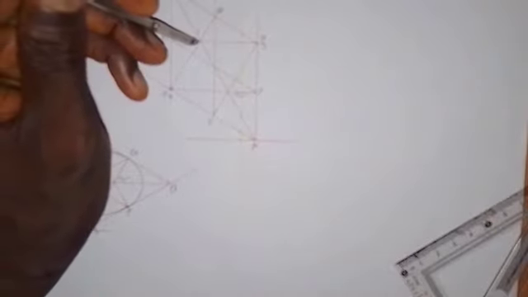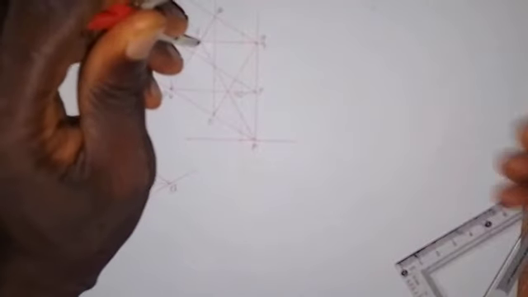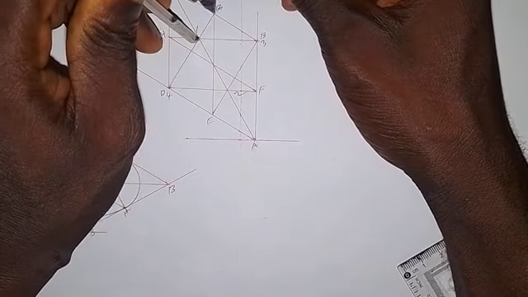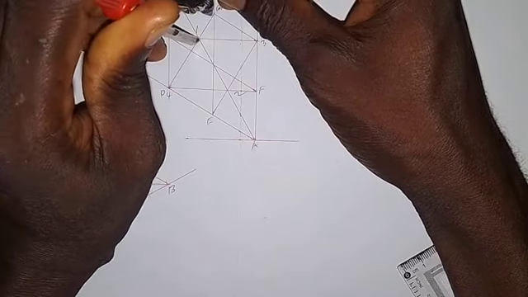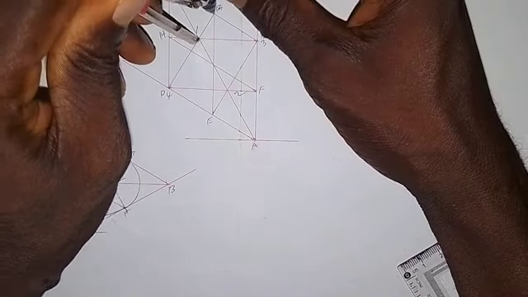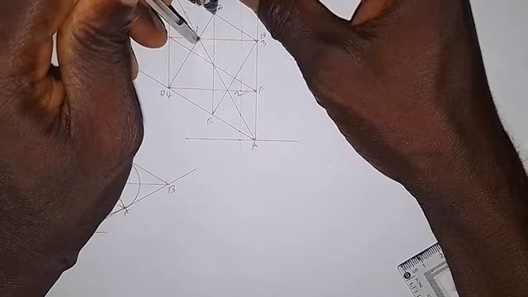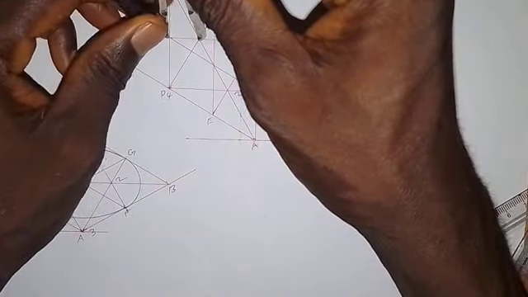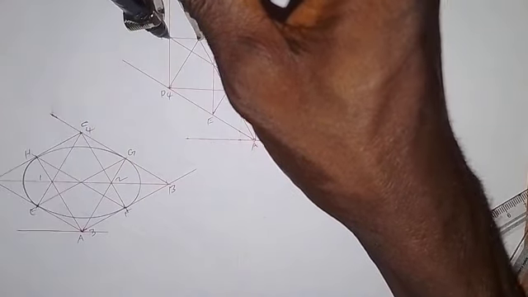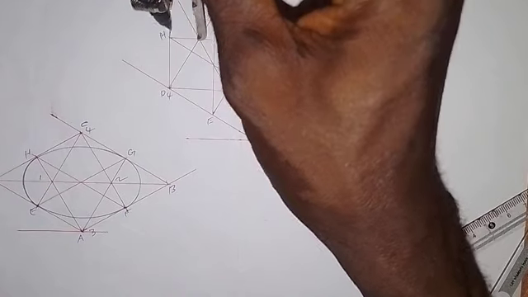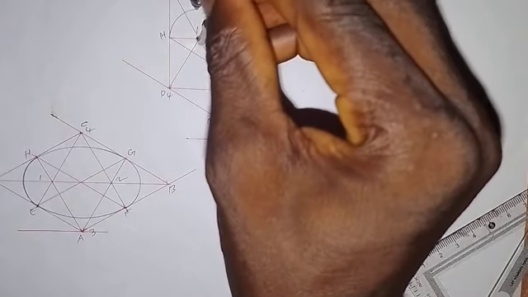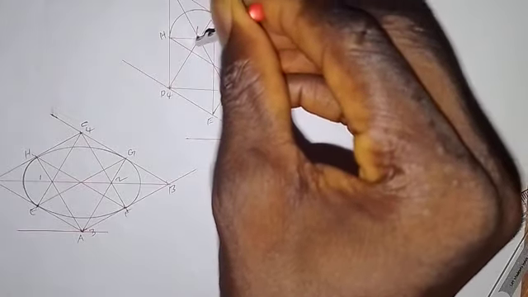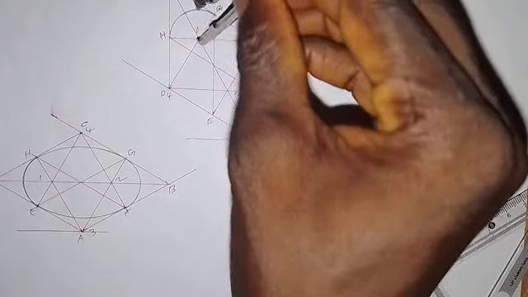Then take your compass, put the pinpoint at center 1, and extend the pencil point to point G. Let's set it well. So we take from here and draw an arc to touch this point, so it goes like this. So we have the arc here now.